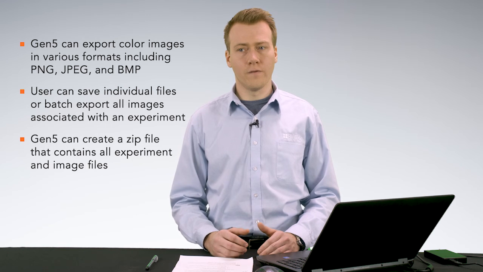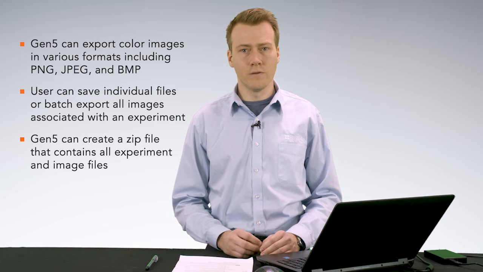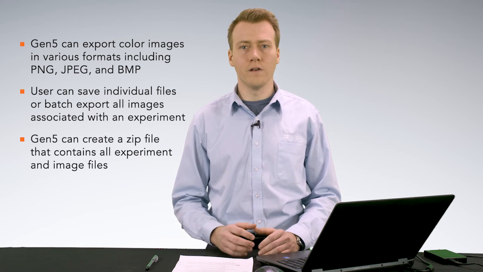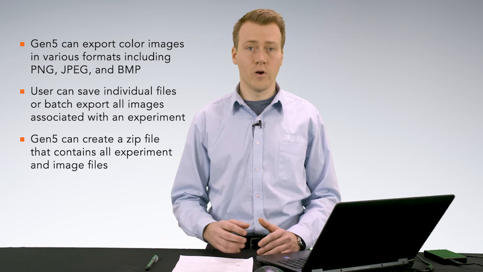Finally, Gen5 offers a zip file creation feature, which allows you to create a zip file that contains all of the images associated with an experiment and the experiment file itself. This makes it convenient to archive data and share files with your collaborators.